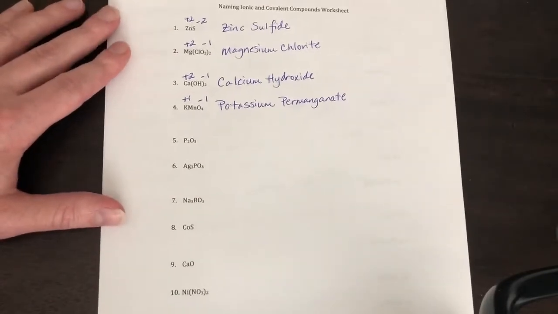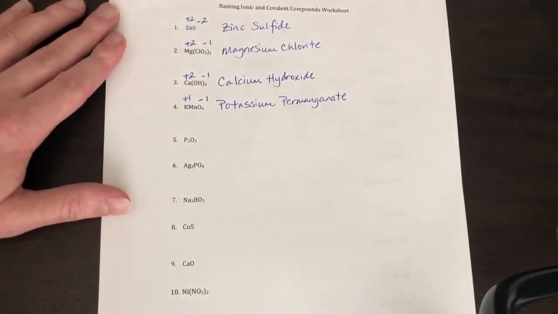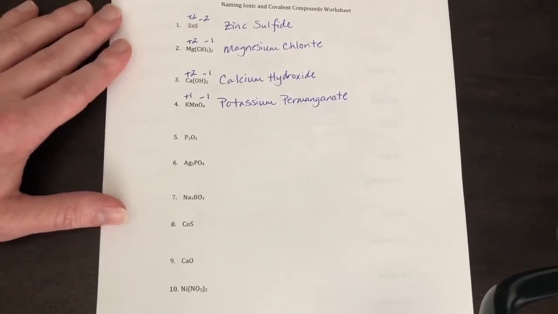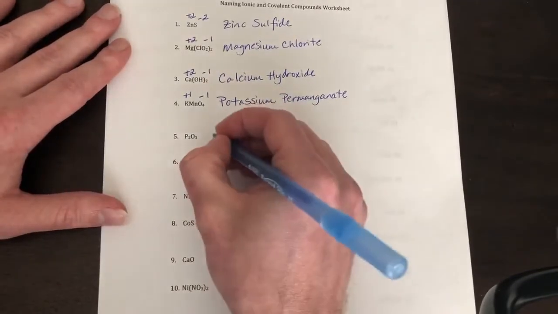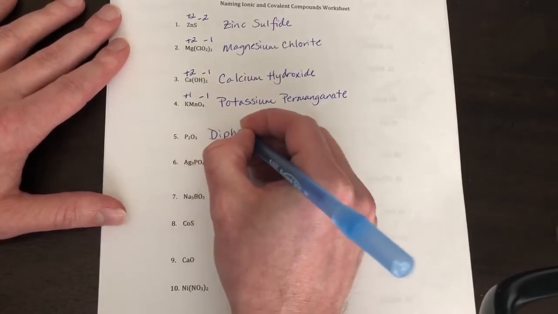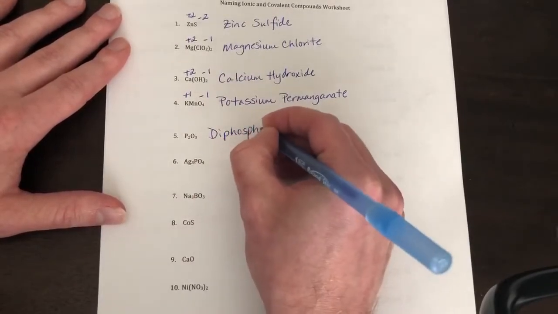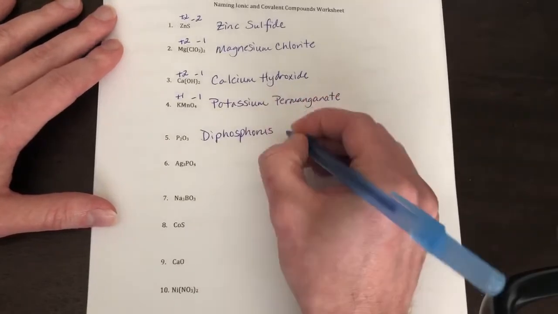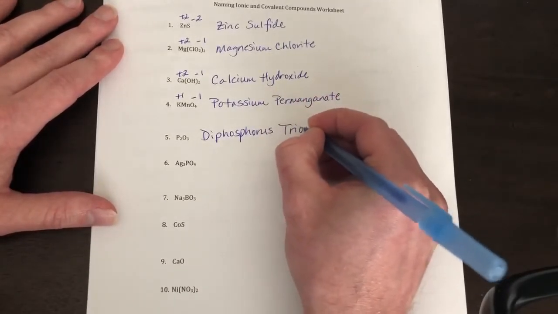Okay, next one. P2O3. So P is to the right of the zigzag line, so we're going to have to use our non-metal rules using our prefixes. So this is going to be diphosphorus trioxide.